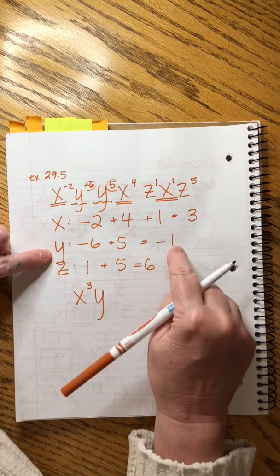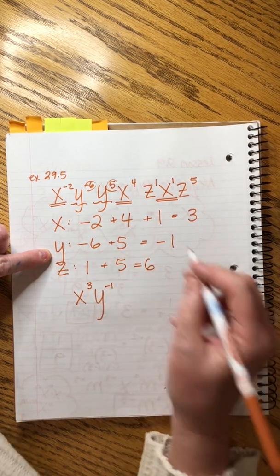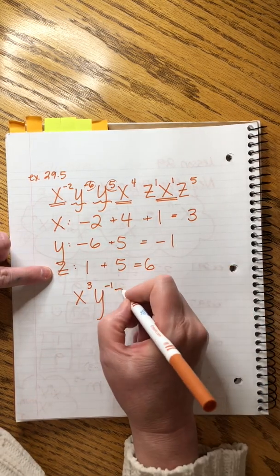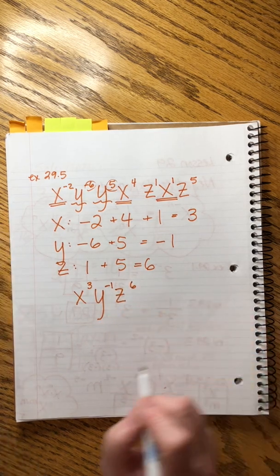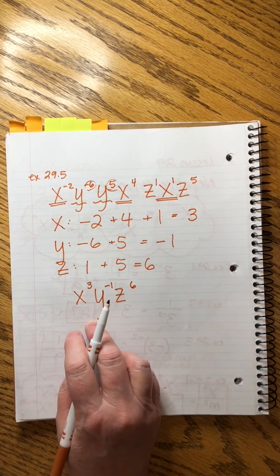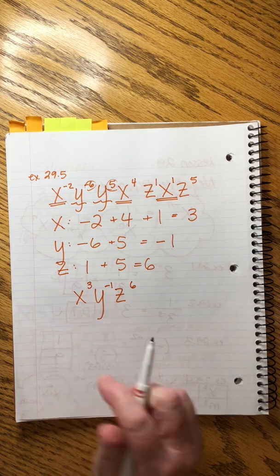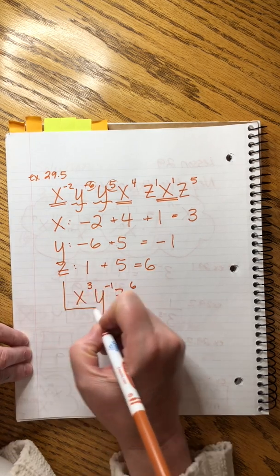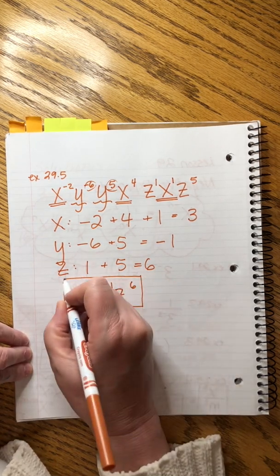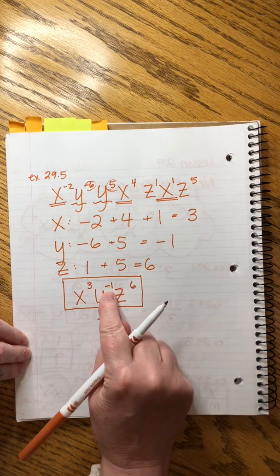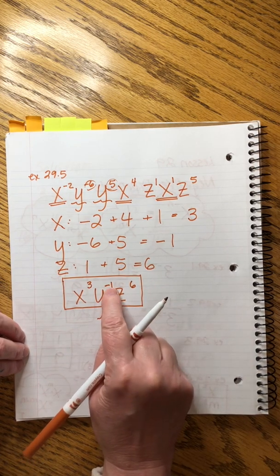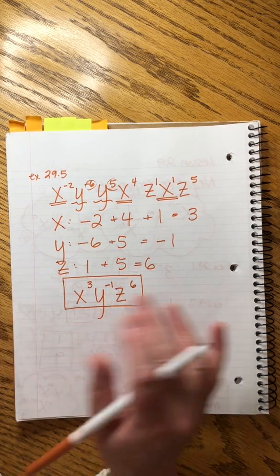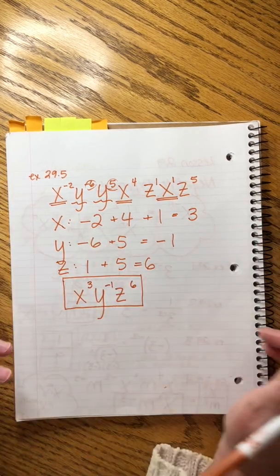Y is the next base. That's the ending exponent. That's the combined exponent. And z to the 6th. That's my final answer. And that's correct. Okay, so we're perfectly fine with that minus sign being there, that negative exponent. It's fine, we just use the product rule to combine.